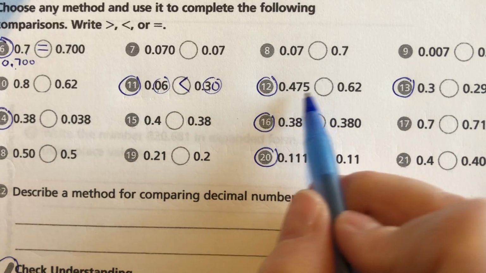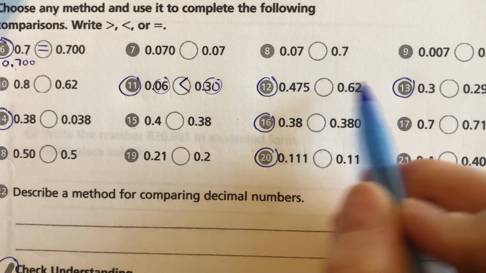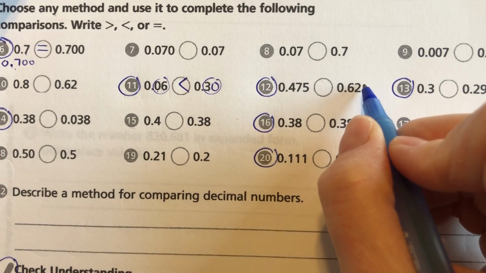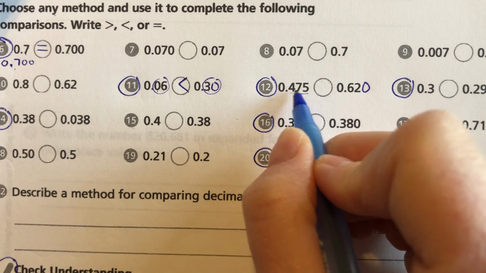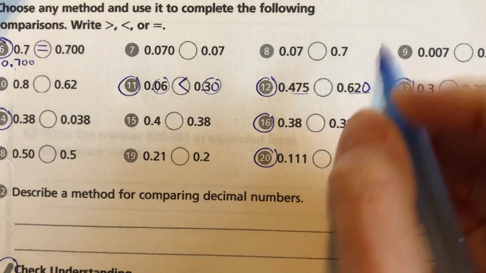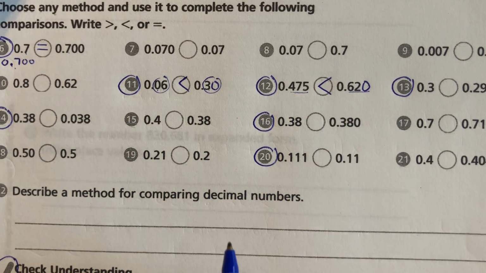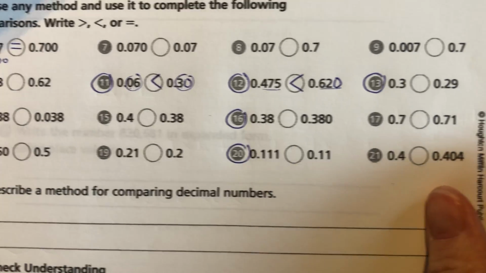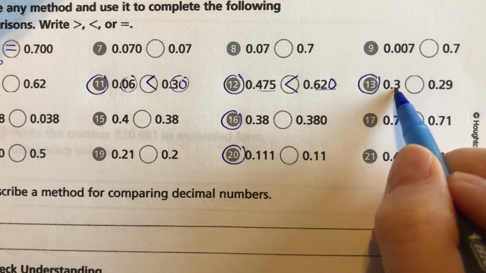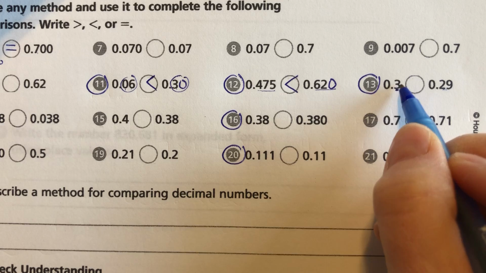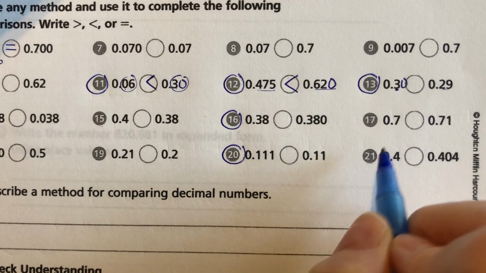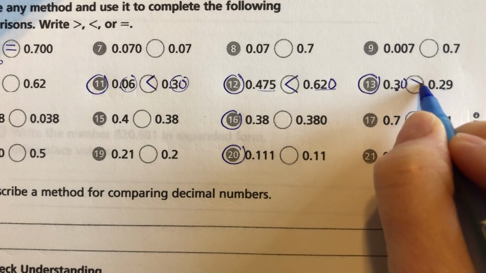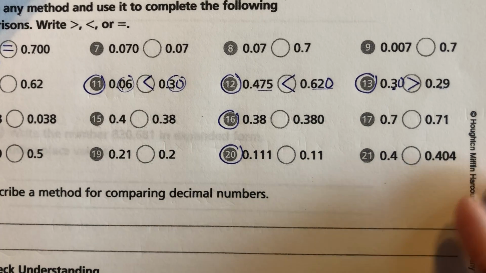Okay. Number 12, I see 1, 2, 3, and here I only see 1, 2. So I want them both to have 3. And now I can see I'm comparing 475 thousandths with 620 thousandths. 620 thousandths would be greater. Number 13, only 1 digit to the right, and this one has 2, so I'm going to put a 0, because 30 hundredths is equivalent to 3/10. 30 hundredths is greater than 29 hundredths.